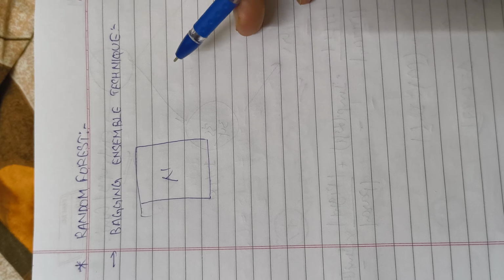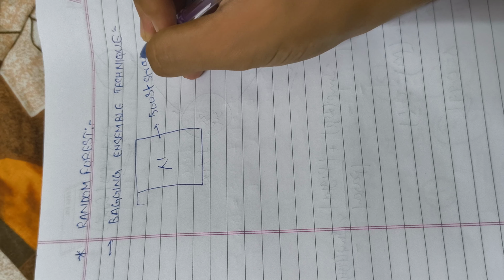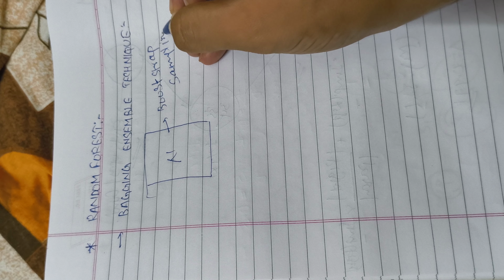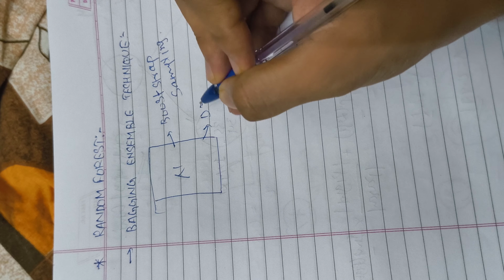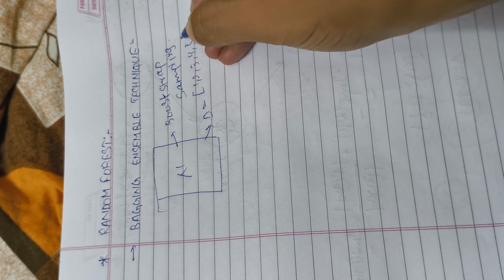What we do is bootstrap sampling. Now, what is this bootstrap sampling? Suppose we have a data set like this one, with 1, 2, 3, 4, and 5.